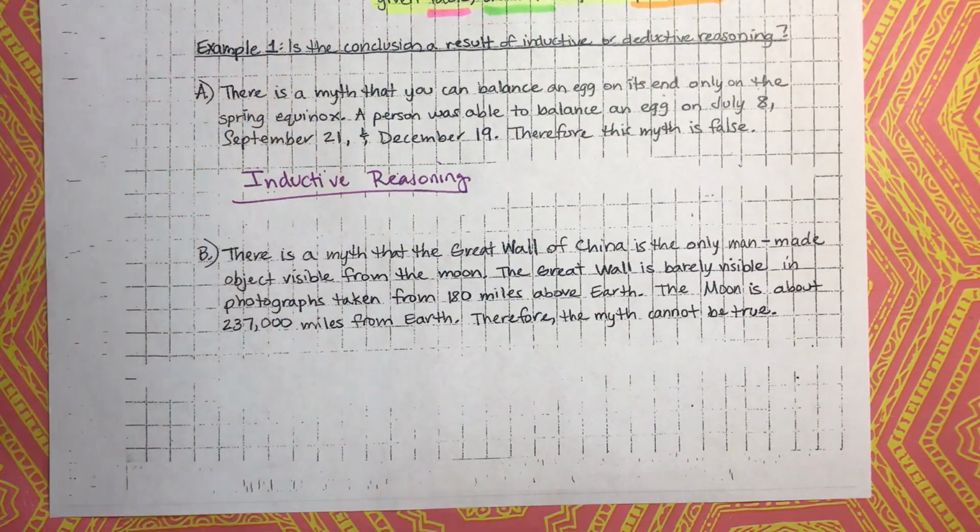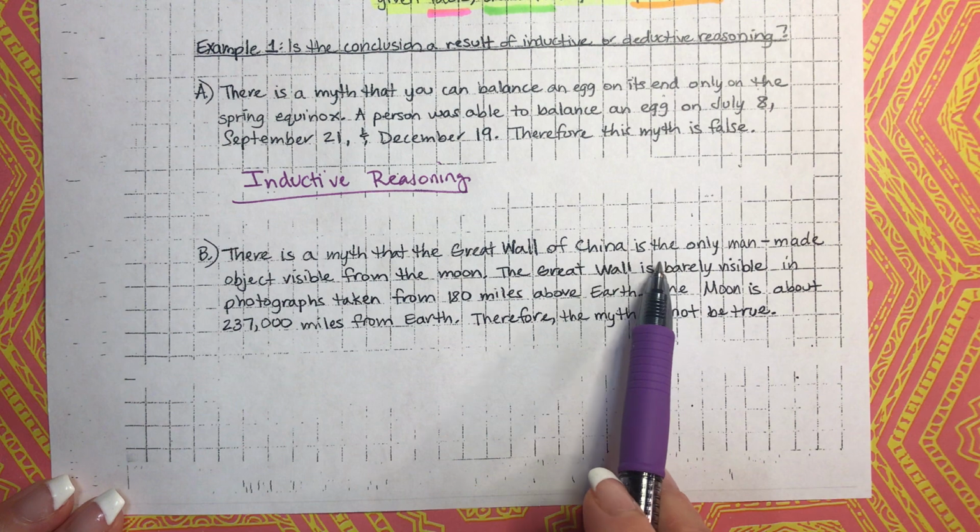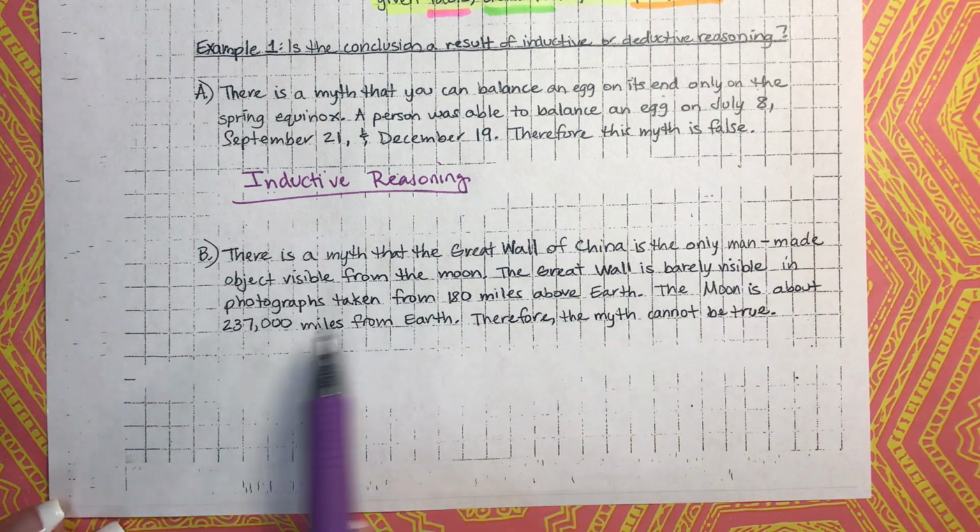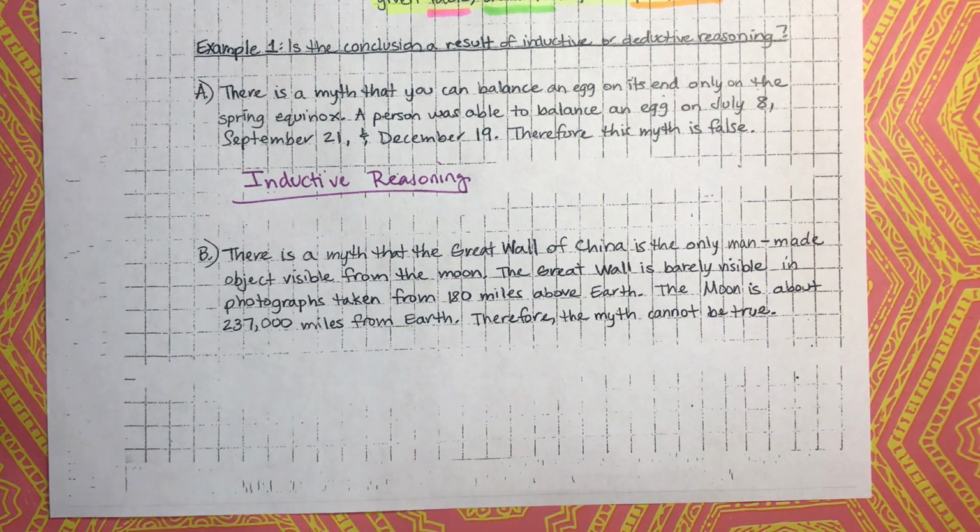Number 2, there is a myth that the Great Wall of China is the only man-made object visible from the moon. The Great Wall is barely visible in photographs taken from 180 miles above the Earth. The moon is about 237,000 miles from the Earth. Therefore, the myth cannot be true. So I'm going to read that again.